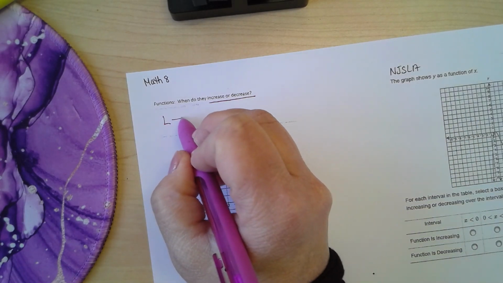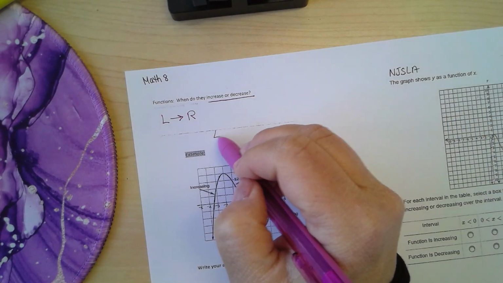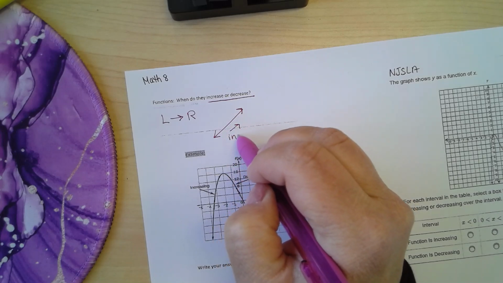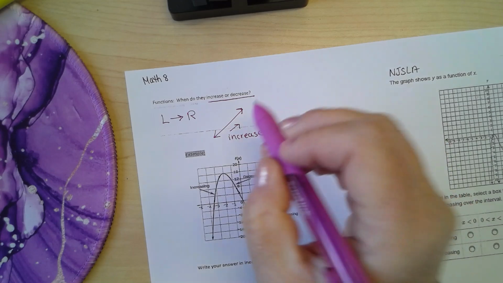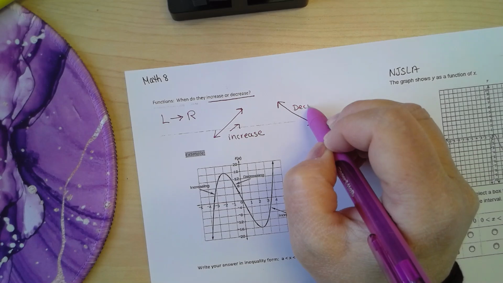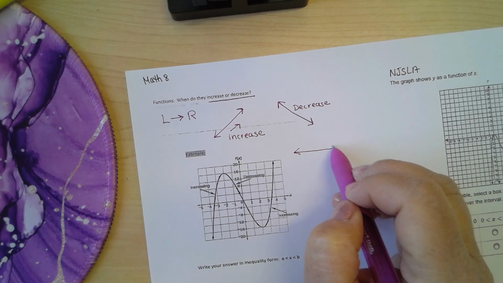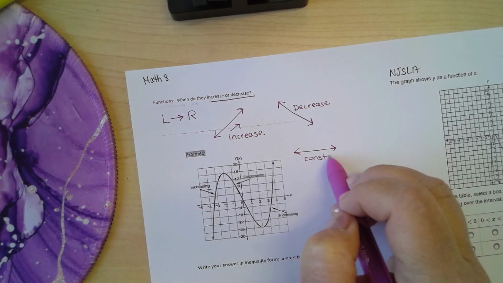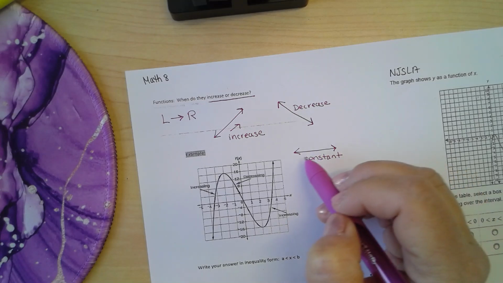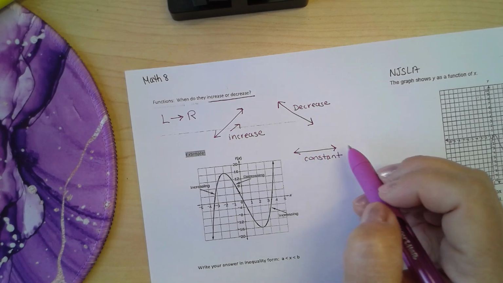So remember, you read a book from left to right, so you read a graph the same way. So from left to right, if it's increasing, that would be an increase. And from left to right, if it's going downward, that would be a decrease. Okay, and then today we're also going to talk about what it means to be constant, which is going to be a horizontal line. When it's a horizontal line, the x values move, but the y's do not.